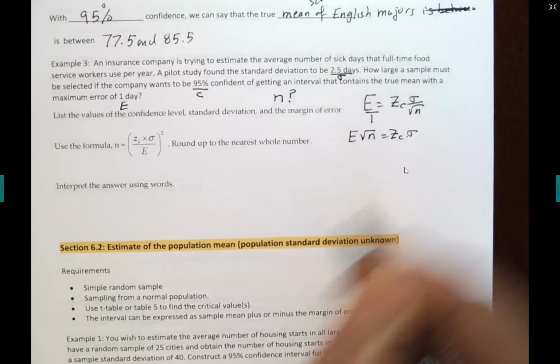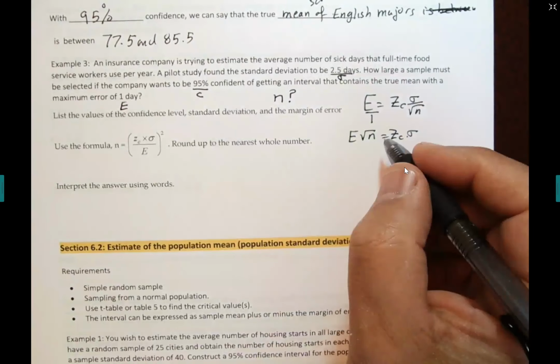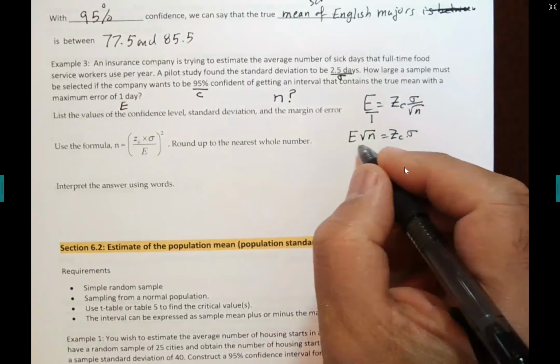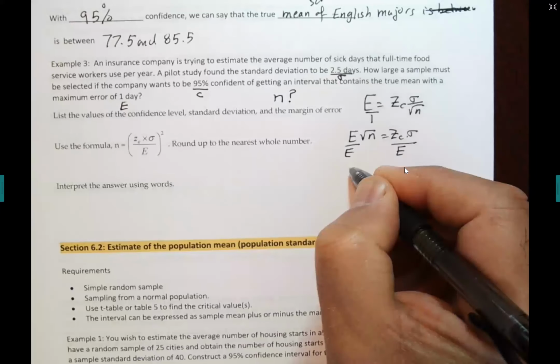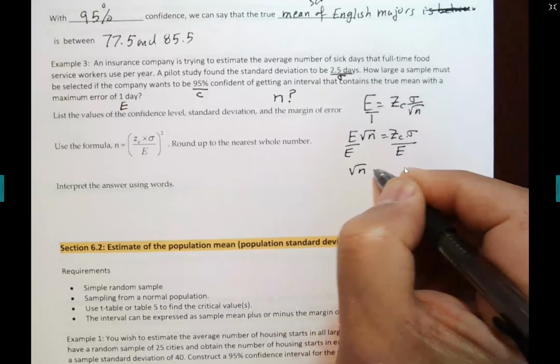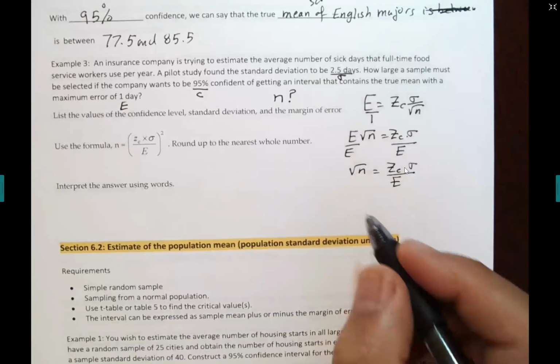Okay, what's the next step, guys, in order to solve for N? That's algebra, not statistics anymore. Think of this as a formula and I'm trying to solve for N. What do I do next? Divide by E. Let's divide by E here. And I got square root of N equals ZC sigma over E. Again, guys, this formula will be provided to you. You don't have to memorize it.